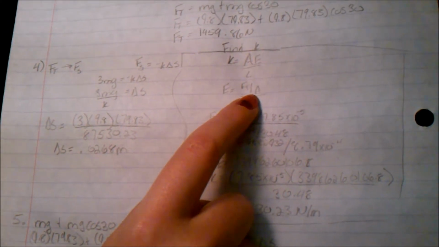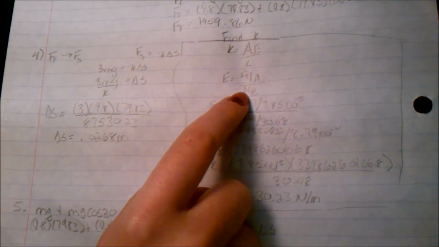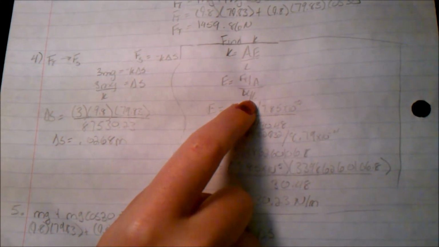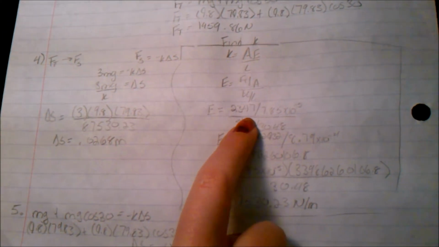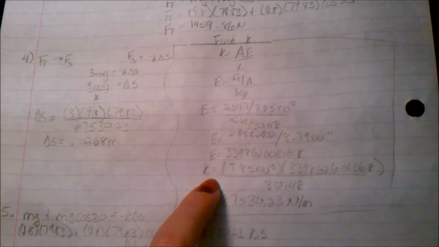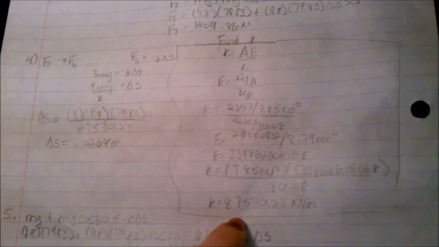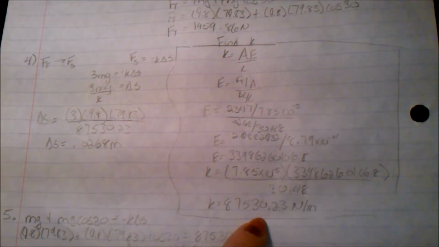To find Young's modulus, which is the elasticity of a rope and is crucial to this equation, you do the force of tension divided by the area of the rope, and then you do the change in length of the rope over L. So I used all the values from above, and I ended up getting this number. When I plugged it into my k equation, I got 7,530.23 newton meters as my k value.